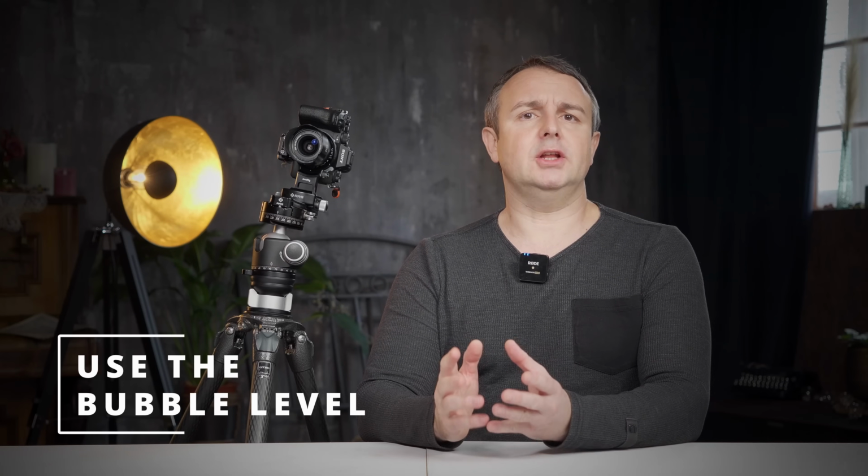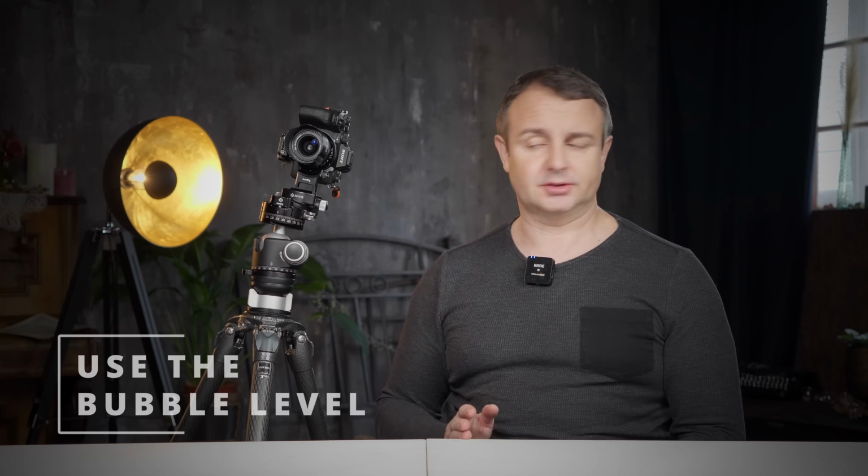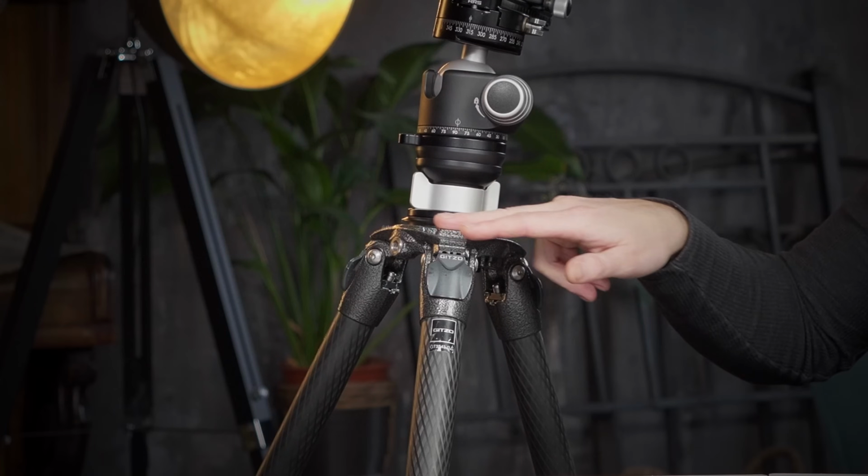So first we need to level the tripod legs. A bubble level on the tripod serves this purpose. It's here. Fortunately, most tripods have a bubble level. If not, we have the option to purchase a bubble level and attach it to the tripod if we find a flat surface.